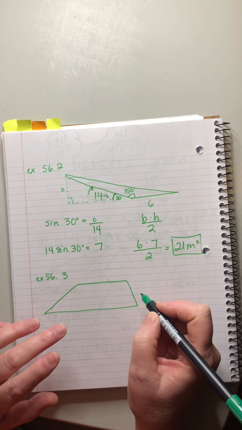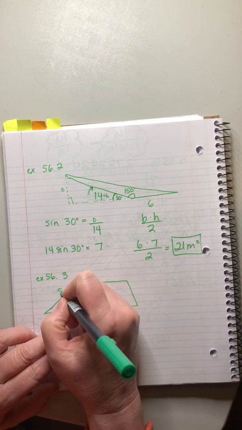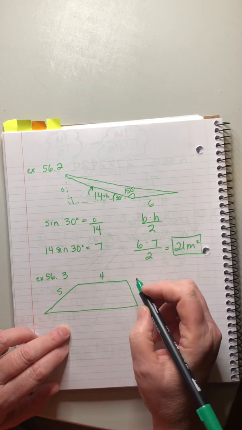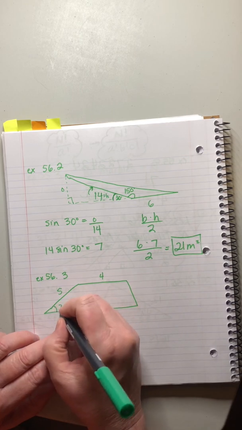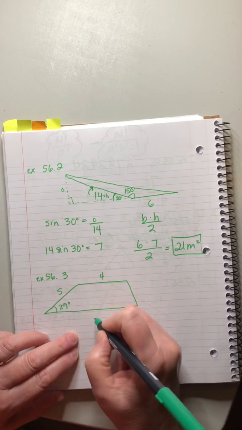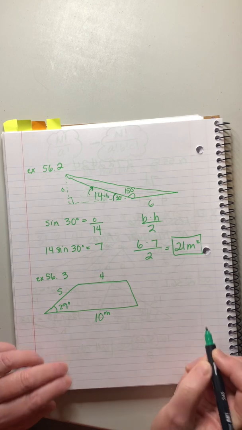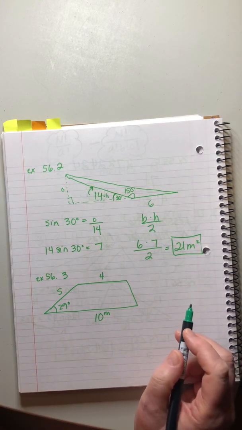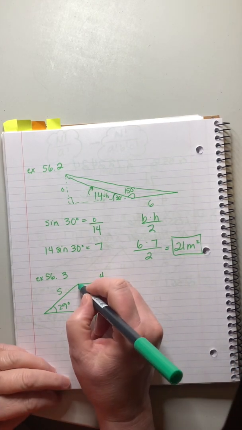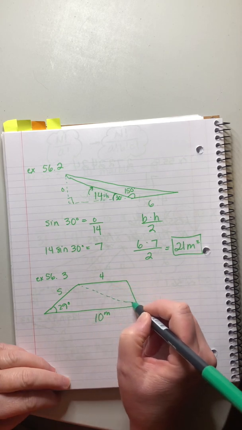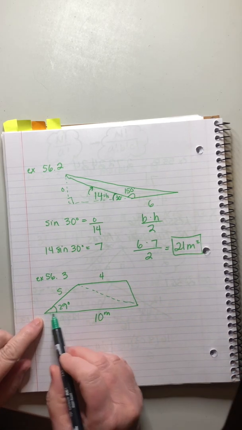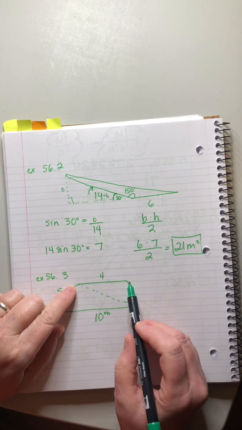This is a trapezoid. And remember, the way that we do these is we are going to divide it into 2 triangles. Let's do it the same way John does in the example, just so we're clear. We want to divide it like that. We've got the base of this one. We've got the base of that one.